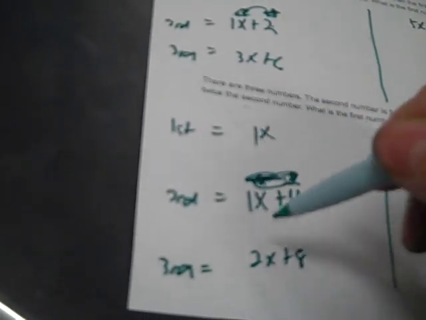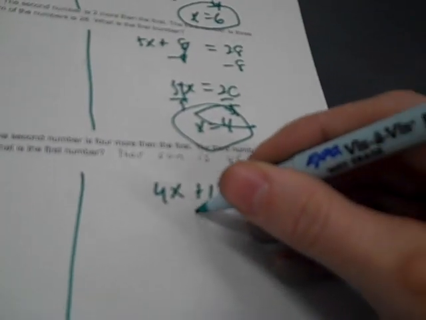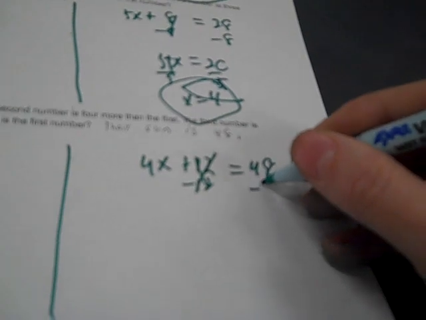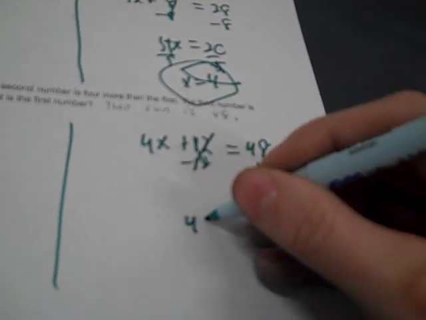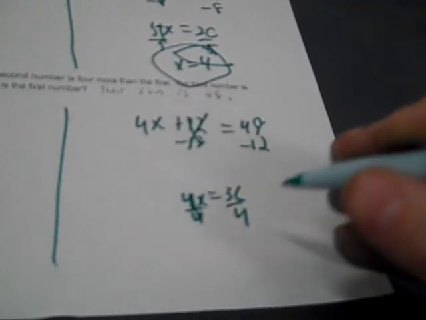So remember, sum means you add, but you can only add the x's, which give you 4x's, then the non-x's, 12. Then I minus 12, 36, and then divide by 4, and that's 9.